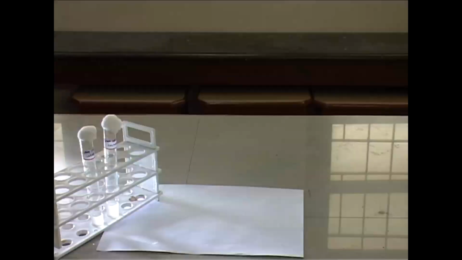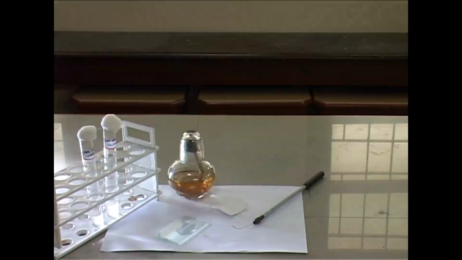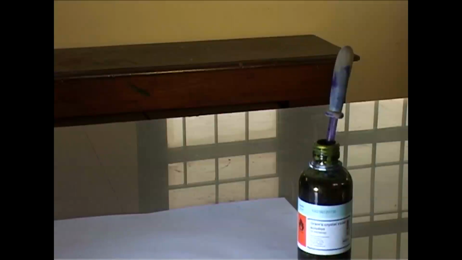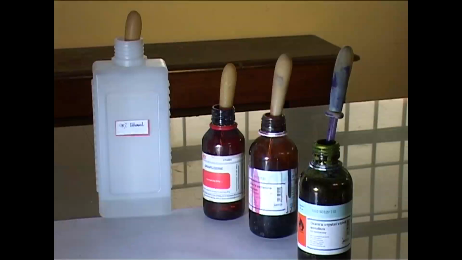We require one gram-positive culture and one gram-negative culture, in this case Escherichia coli and Staphylococcus aureus. We require clean, grease-free slides, an inoculating loop, a spirit lamp, blotting paper to remove the excess water, and a microscope. Reagents required: crystal violet, Gram's iodine, 95% ethanol, and safranin.